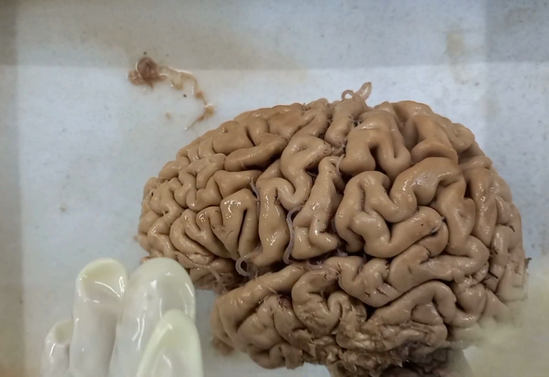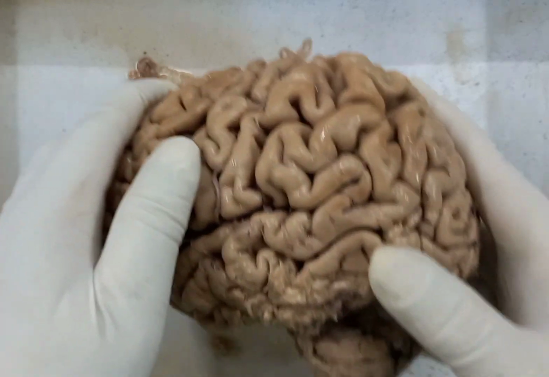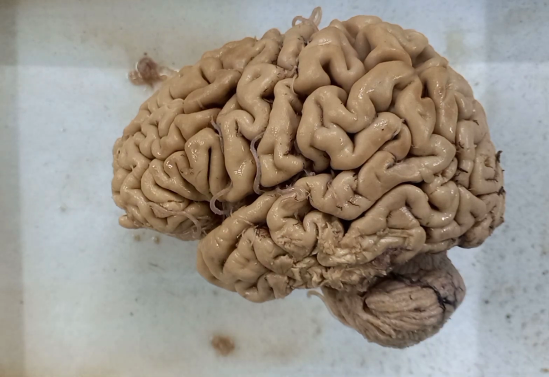But if we cut a section of this, we will see that there are some collections of gray matter within the substance of the brain, deep inside, and this collection of gray matter within the brain is called nuclei.